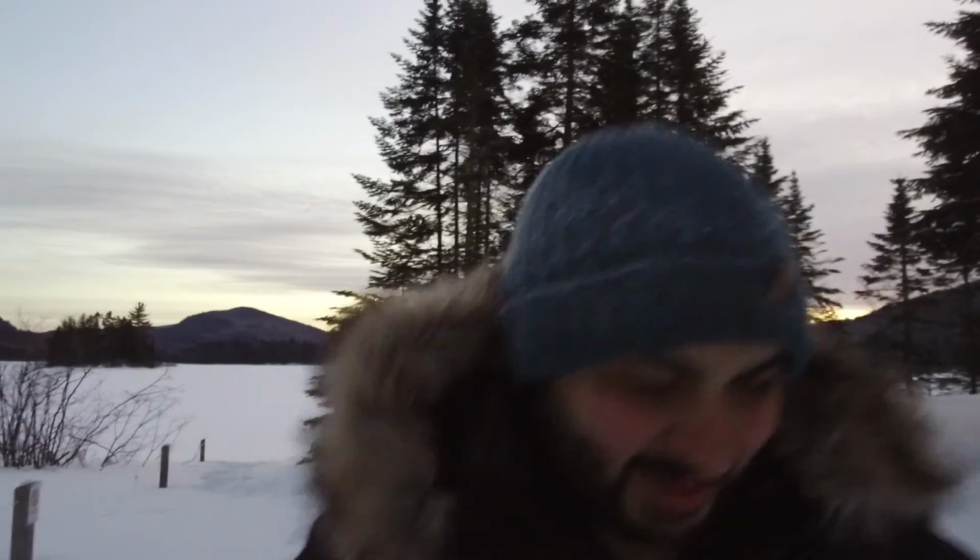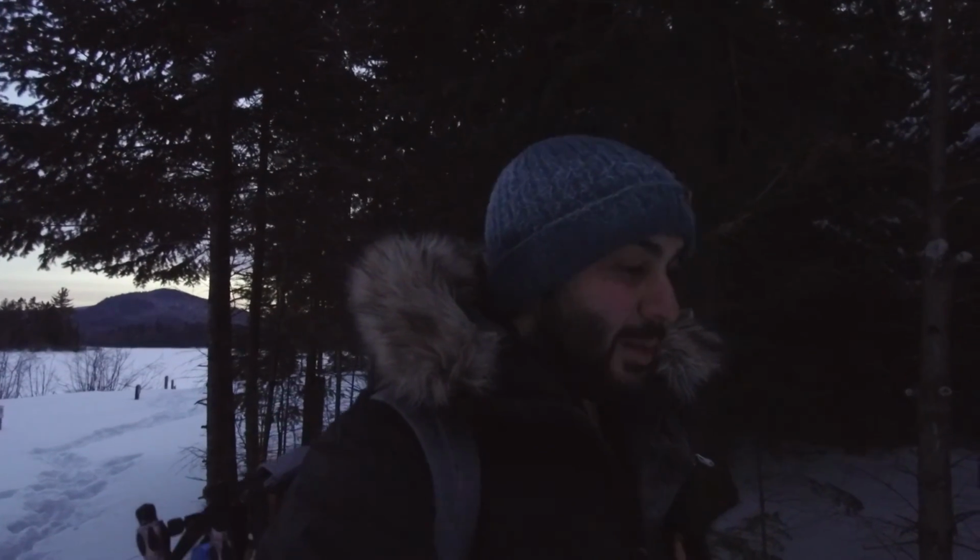Crazy walking back. I gotta get back to the car before it's dark, but I'm pretty happy with the picture I got. Time to go get something to eat, warm up.